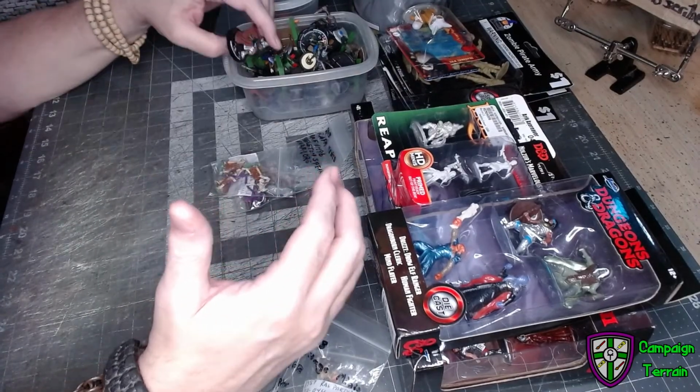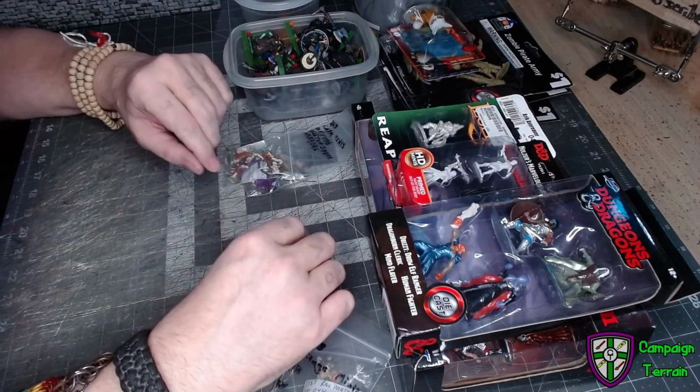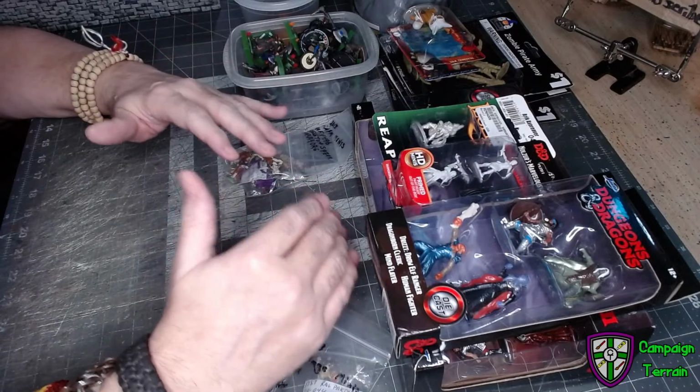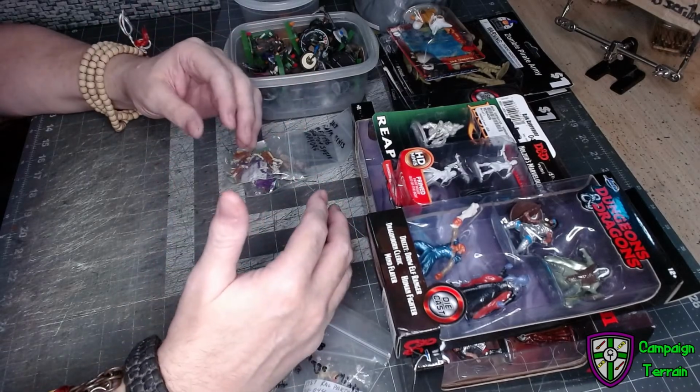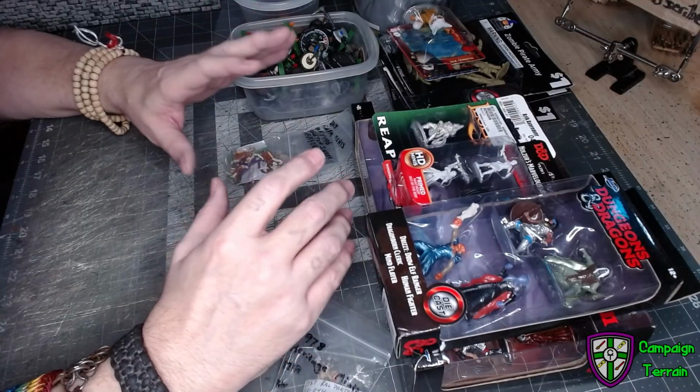So a general rule for scale is 1 inch is 4 feet, that's 1/48, or 1 inch is 5 feet, that's 1/60th scale. Now, how big is a building?